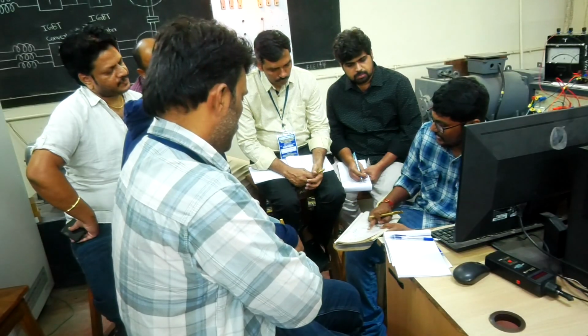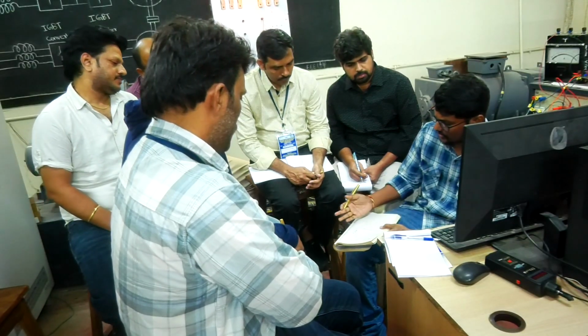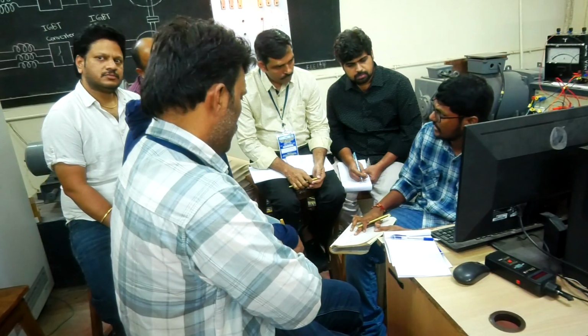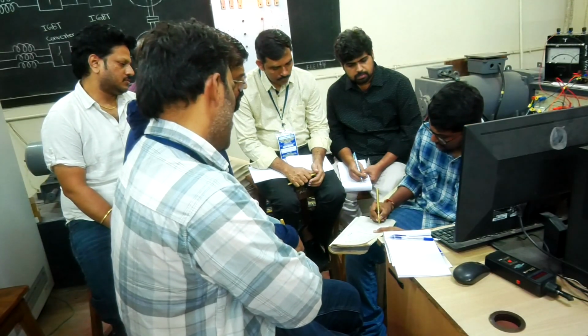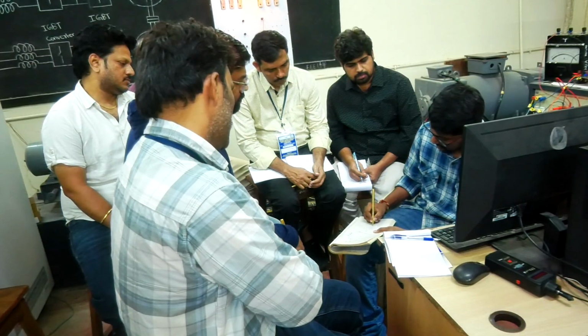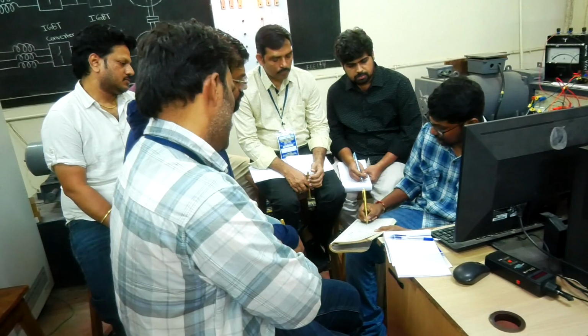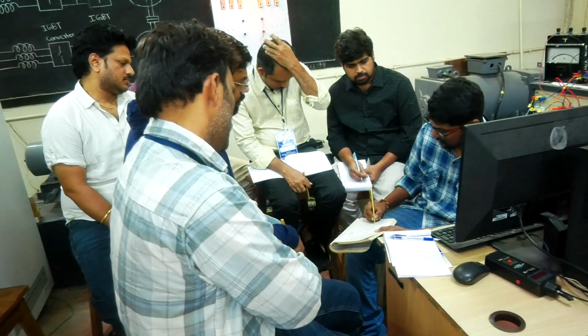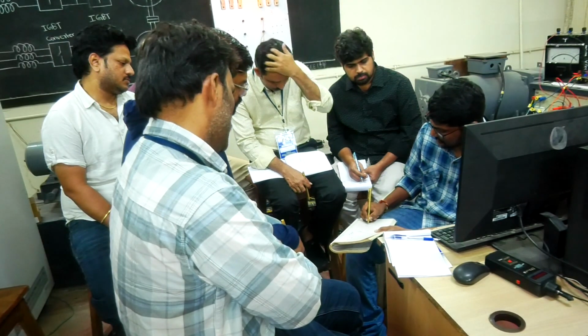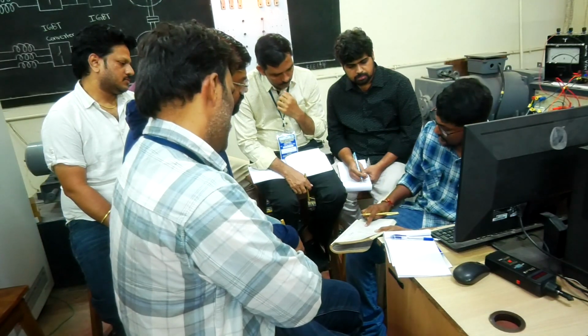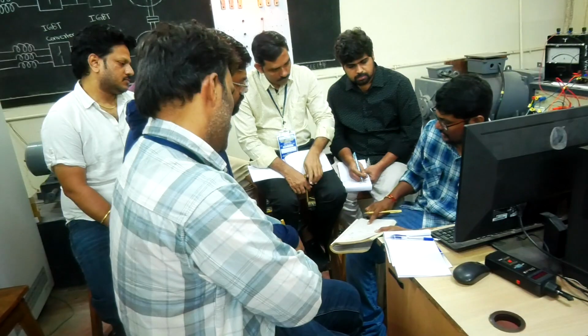For this we need the Park inverse and Clark inverse. These equations were already explained before. The Park inverse matrix is this one, with cos theta, where theta is the position, minus sin theta, cos theta. The actual Park transformation has cos theta, sin theta, with the minus sign coming here, then cos theta.